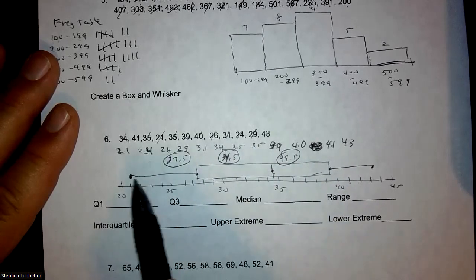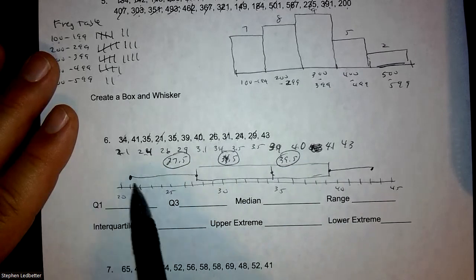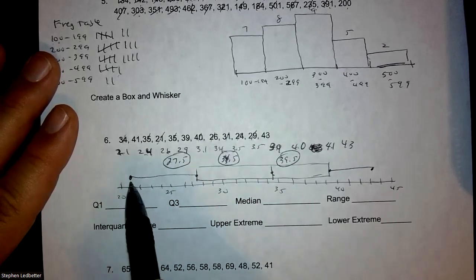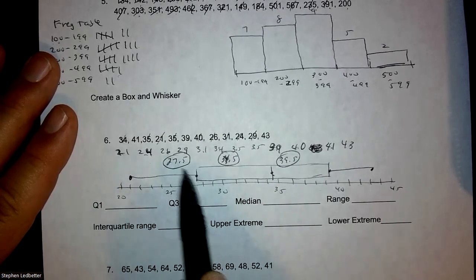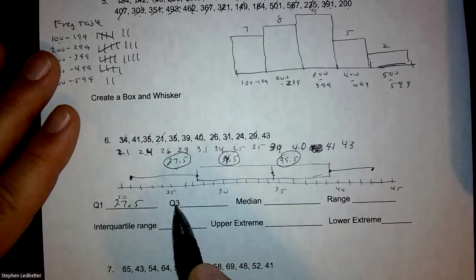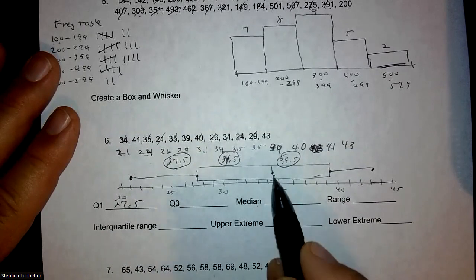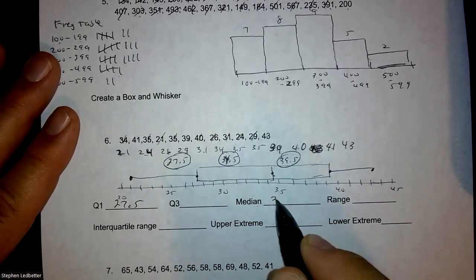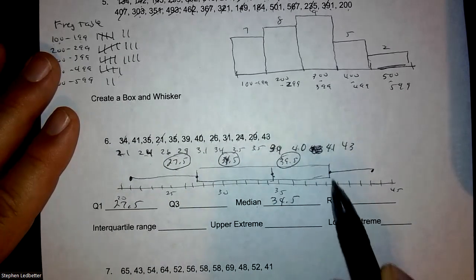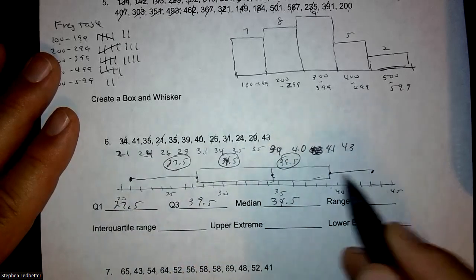This is the median. Remember, this is the first quartile. When you write the quartile, it's asking for Q1. Notice it breaks it down into 4 sections. This is my first quartile at 27.5, so my Q1 is 27.5. My second quartile is my median, so that is 34.5. My third quartile is going to be 39.5, that's this dot line here. And then my fourth quartile is here.